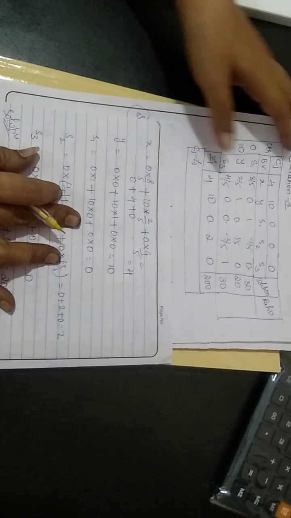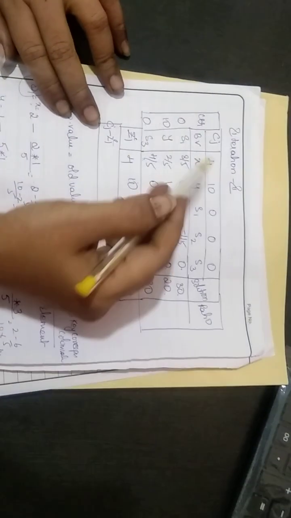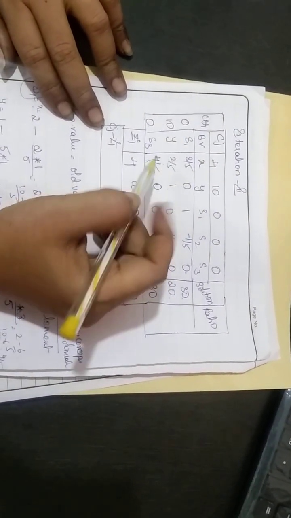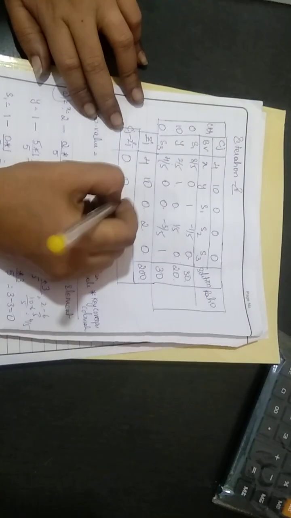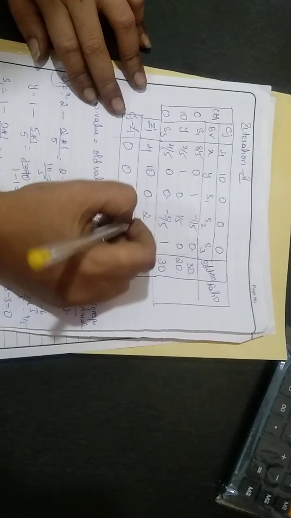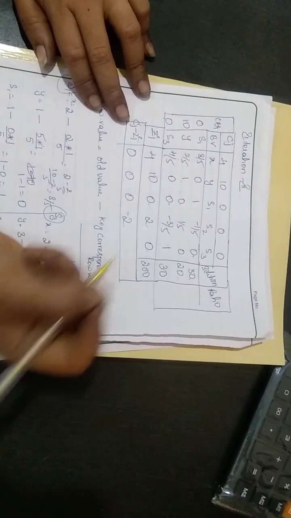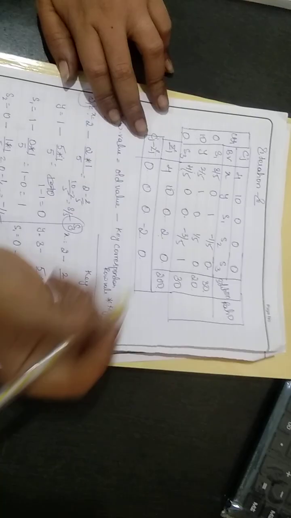Now what did I say? We will go with finding out what? Same as usual, Cj minus Zj. So let's find out. Hopefully we are going to get a solution now. So 4 minus 4 is 0. 10 minus 10 is equal to 0. 0 minus 0 is equal to 0. 0 minus 2 is equal to minus 2. 0 minus 0 is equal to 0.